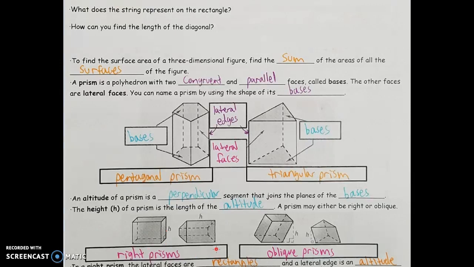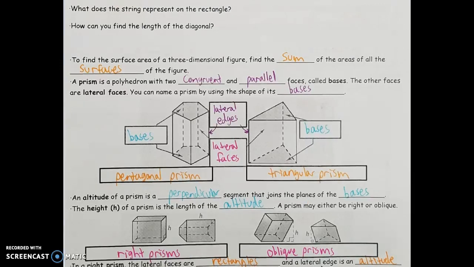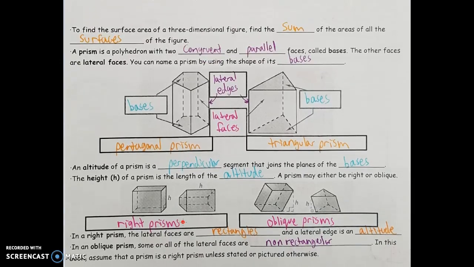Right prisms would be your examples on the left here. Again, the altitude is perpendicular from one base to another. In the second figure here, the height is actually going horizontally because my bases are on the left and the right. Those look like trapezoids that are parallel and congruent. So I could have my height going either vertically or horizontally as long as I'm going from one base to another. In right prisms, I'm directly using a lateral edge as an altitude. So in a right prism, the lateral faces are rectangles and the lateral edge will be an altitude.